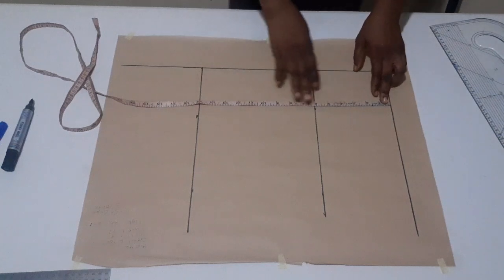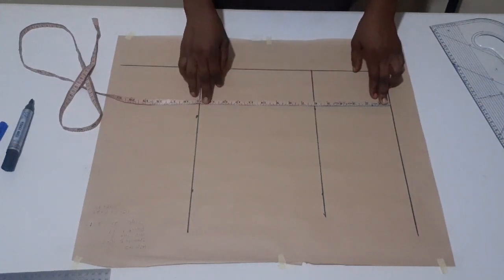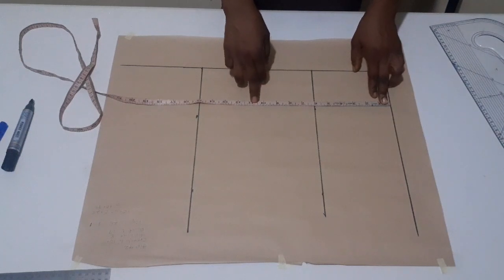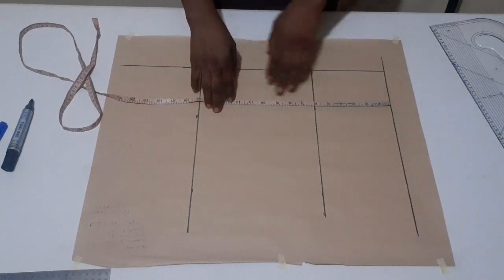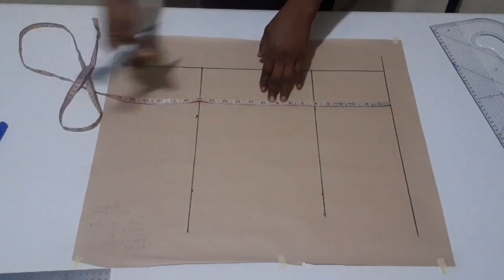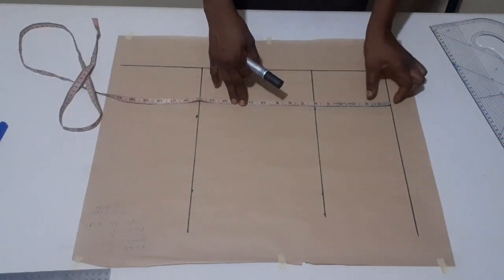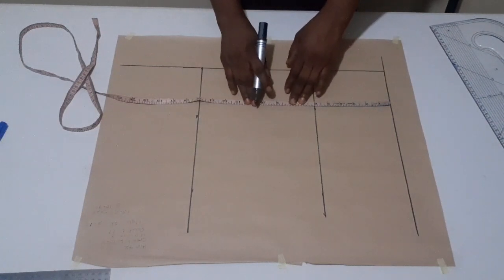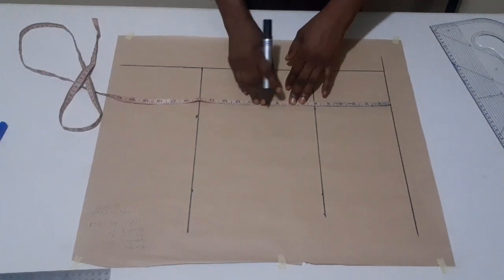So from my waist now, I'm going to measure out my crotch depth, which is my crotch height. And to get that, I'm going to divide my hip into 4. My hip is 42, divided by 4 is 10.5. So I'll now minus that 2 inches of the band from it. The remaining one will be 8.5.